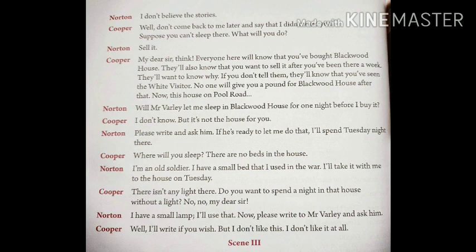Norton: Please write and ask him if he is ready to let me do that. I'll spend Tuesday night there. Norton says to Mr. Cooper, please ask Mr. Warley if he can allow Dr. Norton to stay one night before buying the house. If it is so, he can spend Tuesday night there. Cooper: Where will you sleep? There are no beds in the house. Cooper says, you can't sleep there because there are no beds in that house.